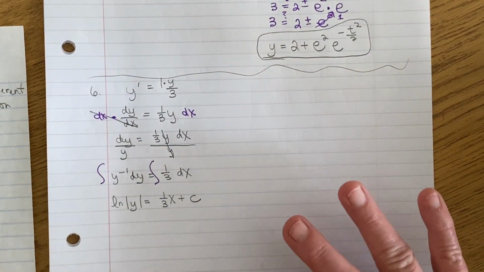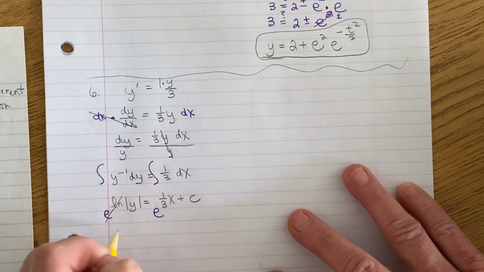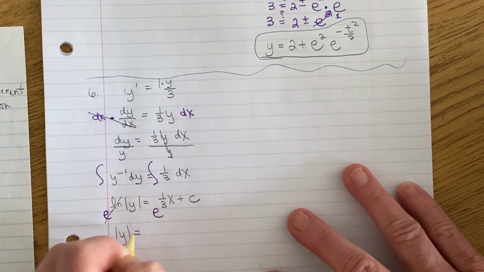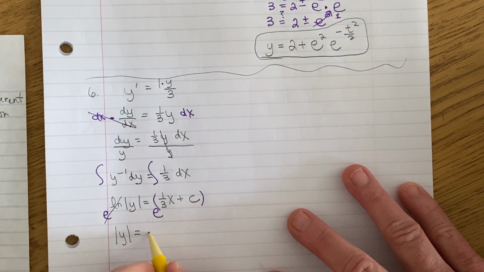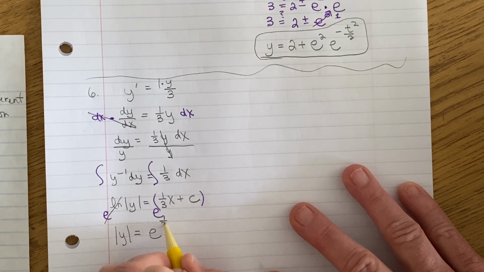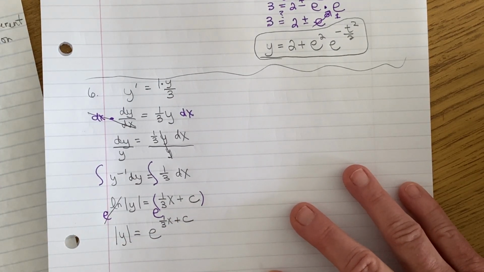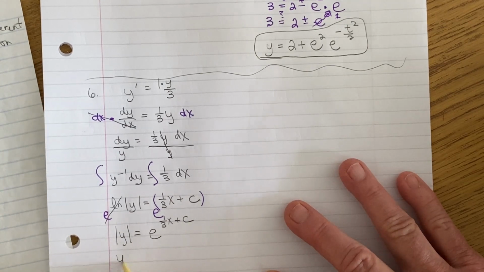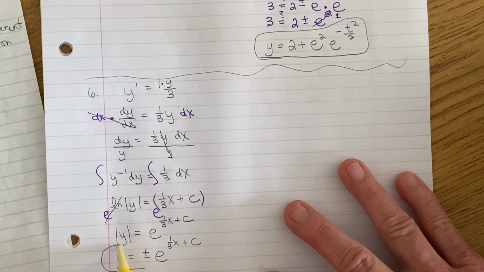So if we want to do that, let's bring in the base of e. And for this problem, I'm just going to leave all this together. You could break it apart and give each of these terms its own base e, but for this one, I'm just going to leave it all together. Okay, let's remove the absolute value. And that's as far as we can go.